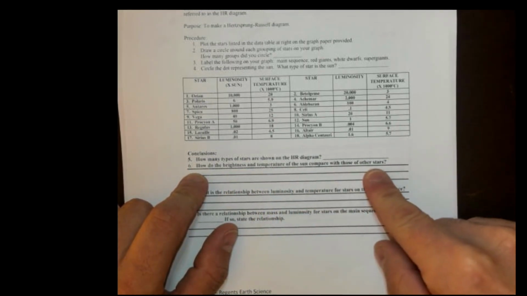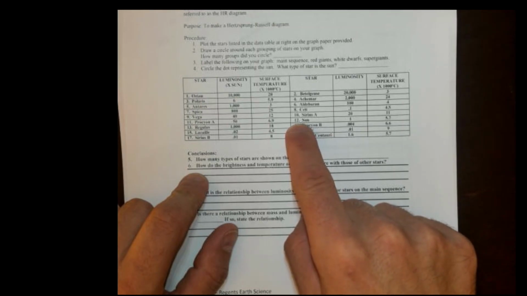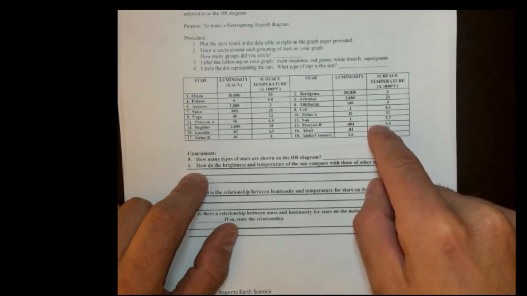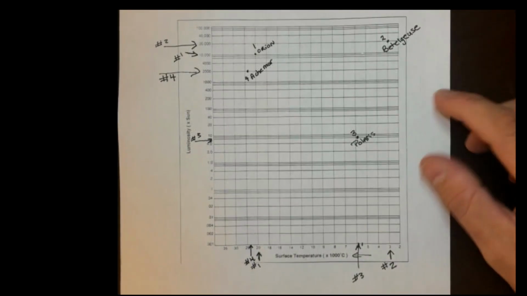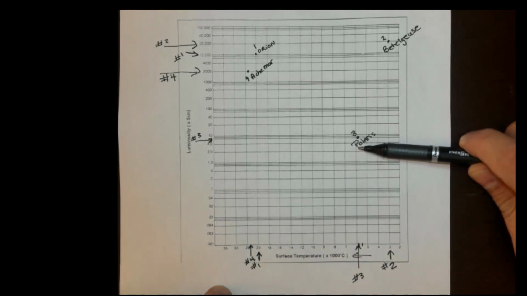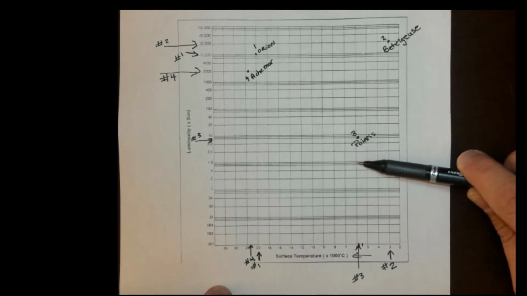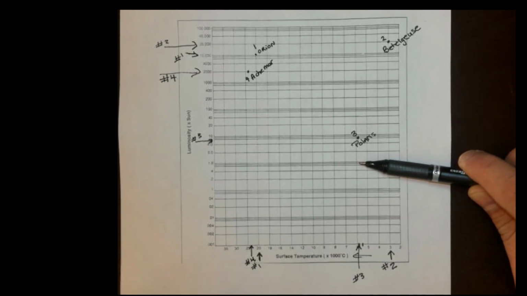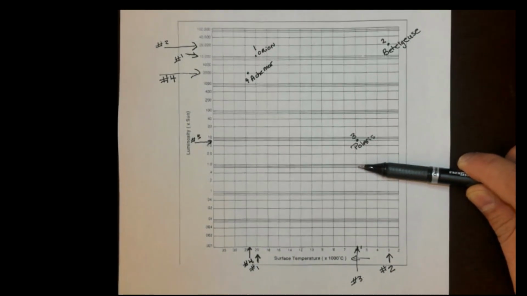How does the brightness and temperature of the sun compare with those of other stars? Well, number 12 is the sun, and you're going to see where that is, 1 and 5.7. So if we look, we're looking for 5.7, that would be like right about here with a 1. So we're right about here. So where are we? Are we an average star? Are we super bright? Are we super hot?